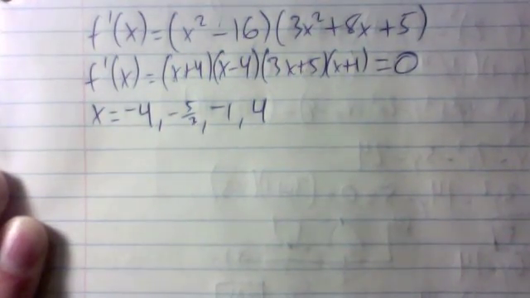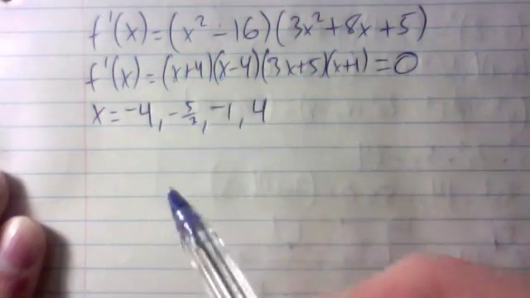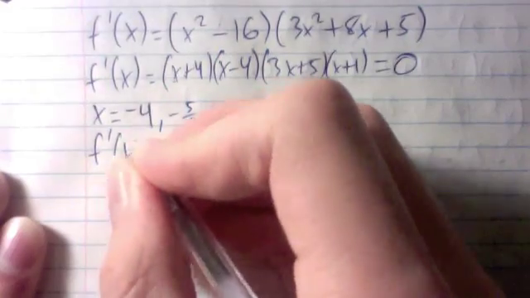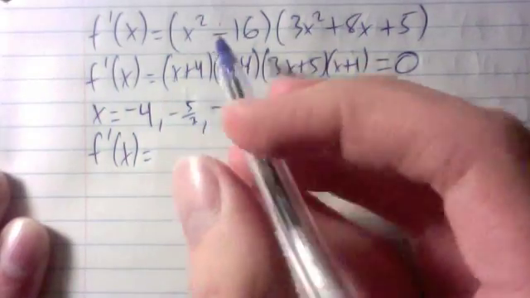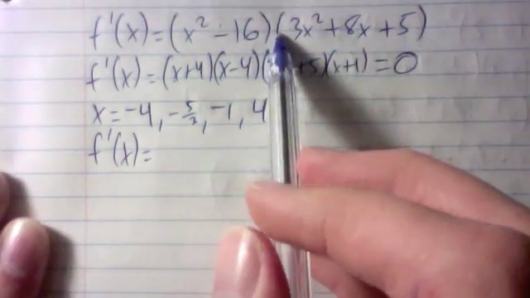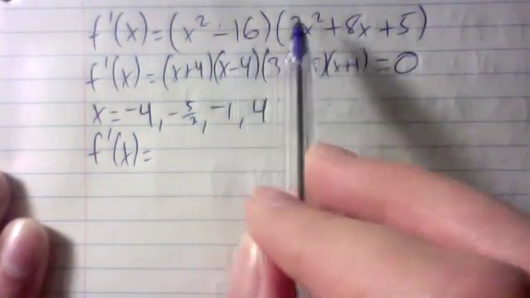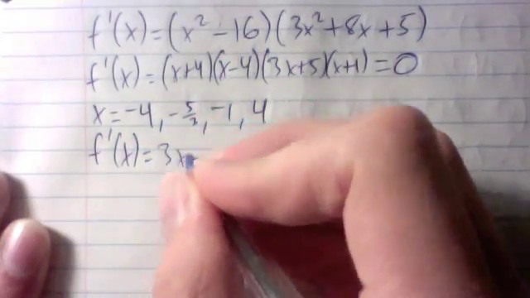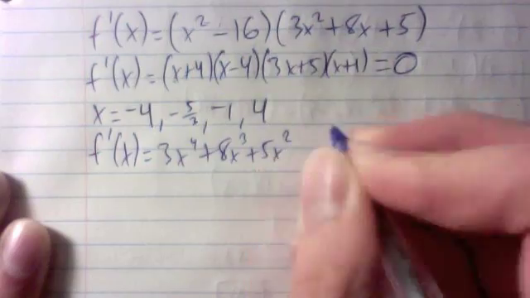Alright, so now what we want to do is take this and multiply it out so that we can find the second derivative. So f prime of x is equal to, actually what we're going to do is multiply this out because it'll be a lot easier to work with. We'll just take the x squared, multiply by each term, and then the -16 by each term. So we're going to get 3x to the 4th plus 8x cubed plus 5x squared.